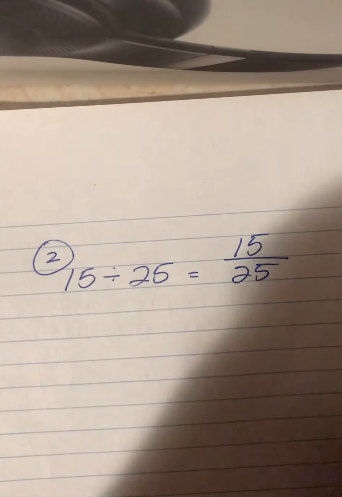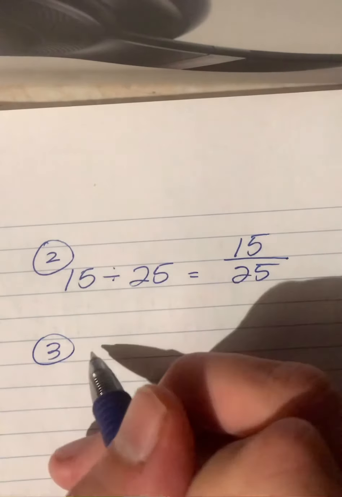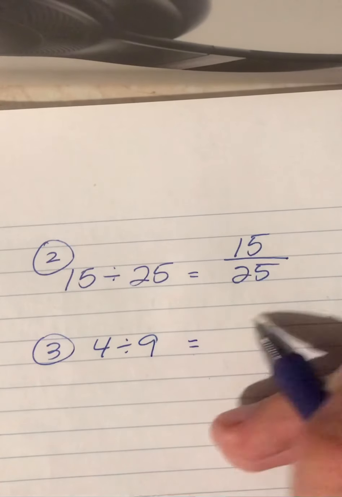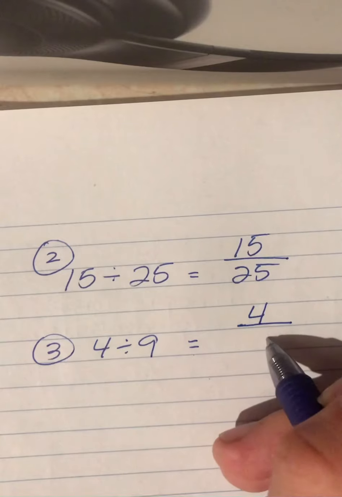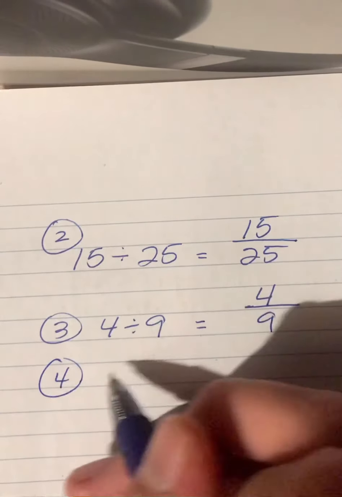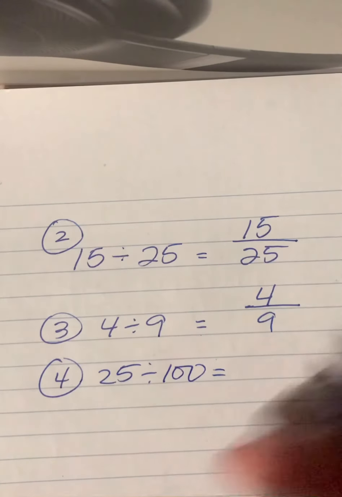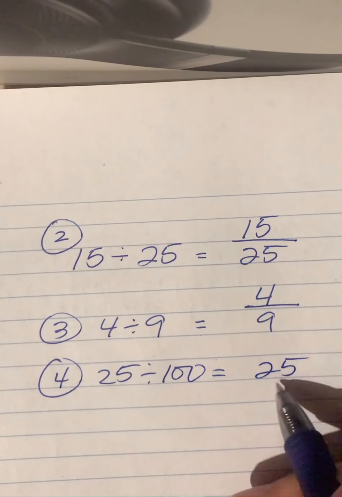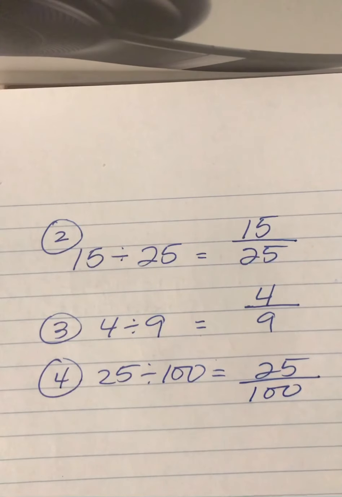We will do 2 more, and then we will end this small short video. Let's pretend I get 4 divided by 9. 4 is my numerator, while 9 is my denominator. Example 4: 25 divided by 100. 25 is my dividend, but that's my numerator. 100 is my divisor, and now it's my denominator.